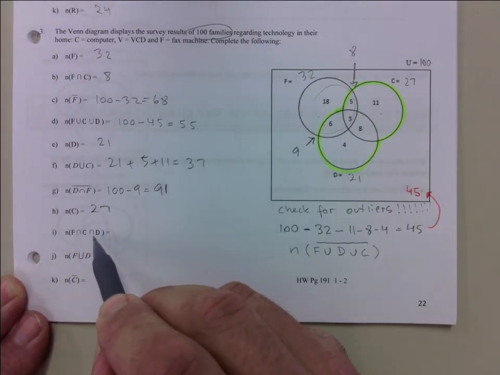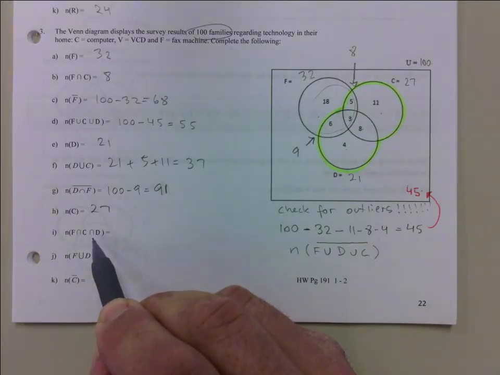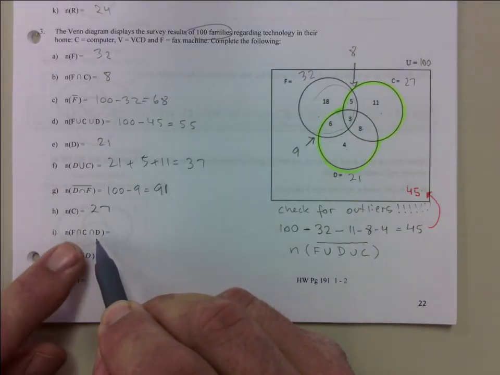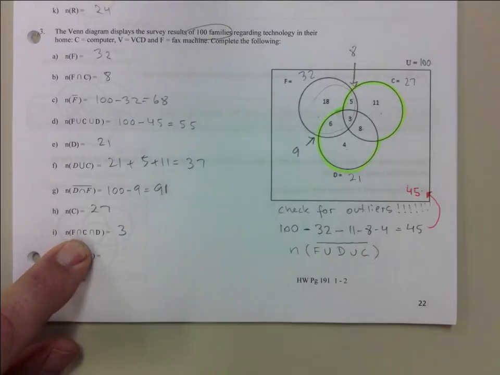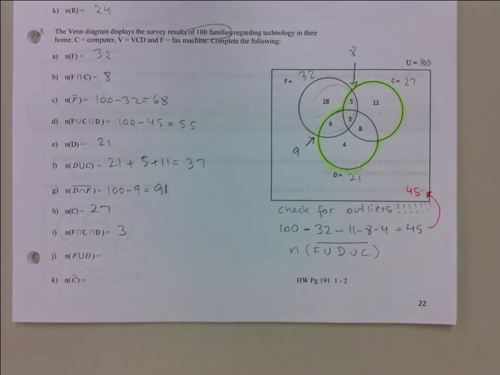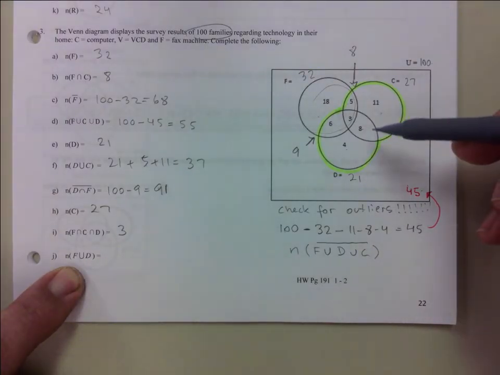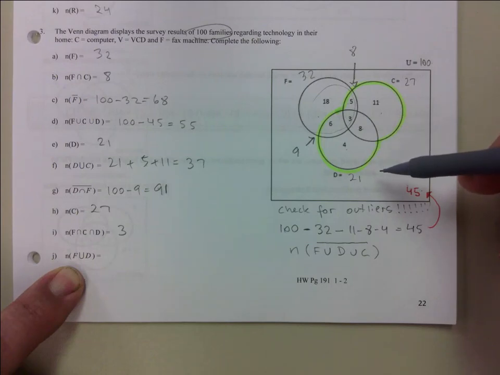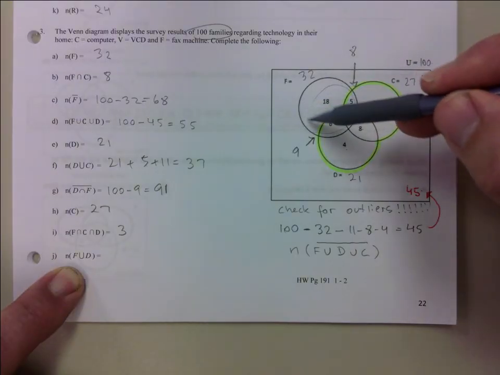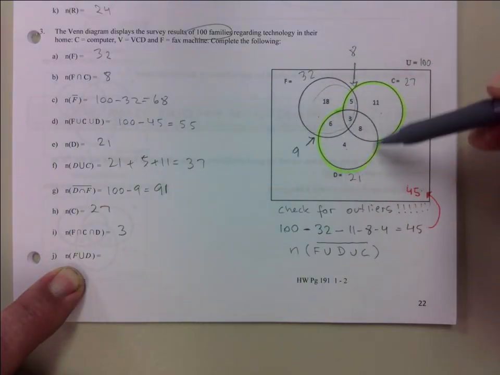I almost got it. NFC is 27. What's this one? It's just one number. The and, it's the center, it's the heart. It's 3. Okay? F union D. Even my brain is right now struggling. Okay, it's this. Right?